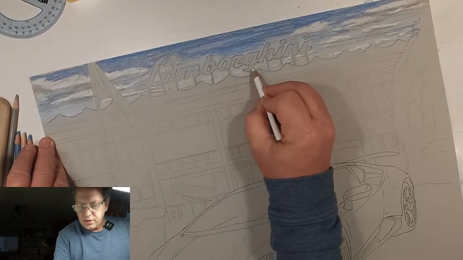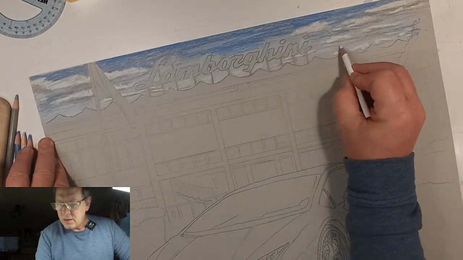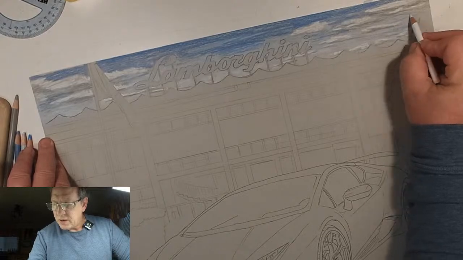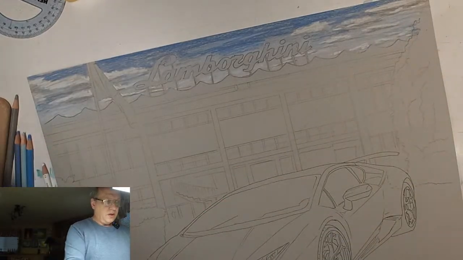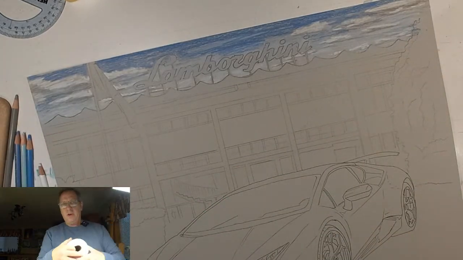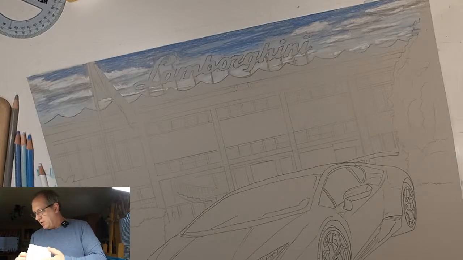I just like to have a little white down there. It helps with the contrast and brightens up some of the other colors. So there we go. Now, we're going to take, let me get up to this one here, and we're going to switch those over.